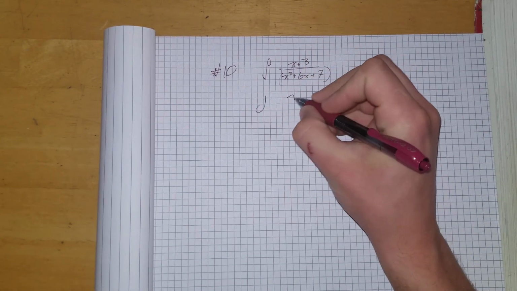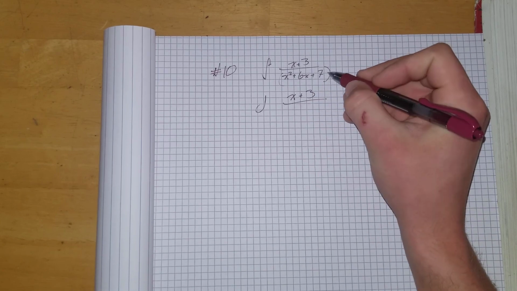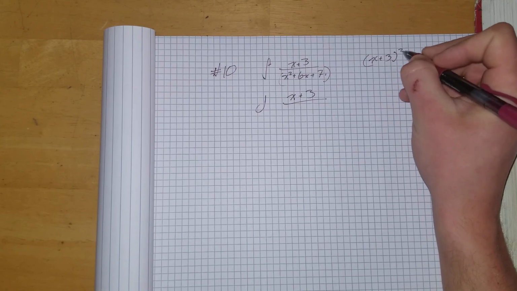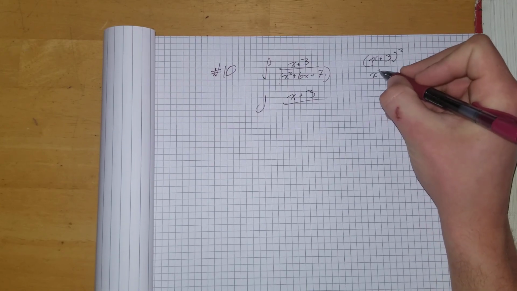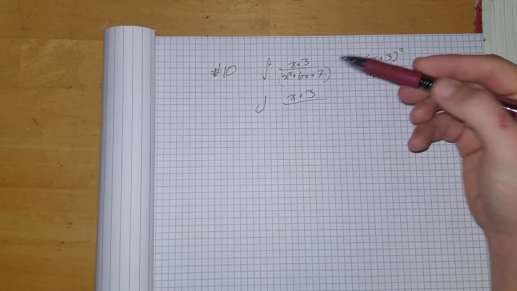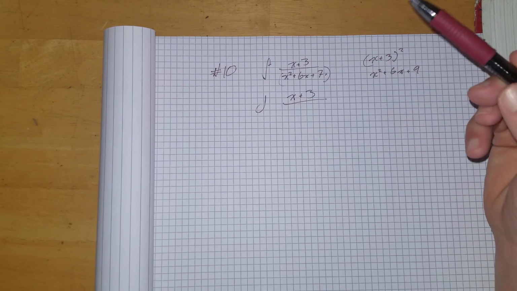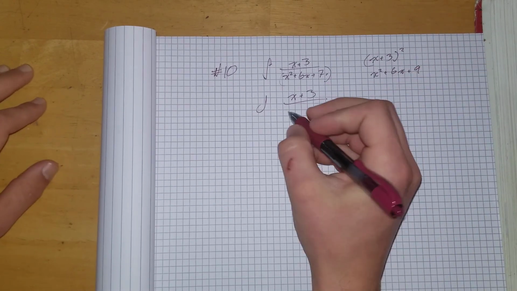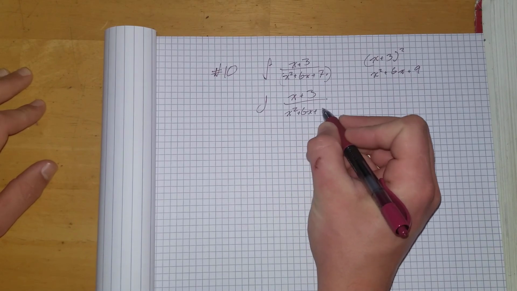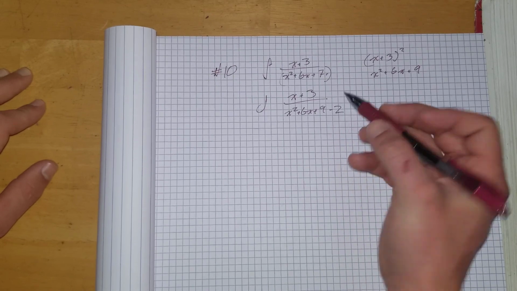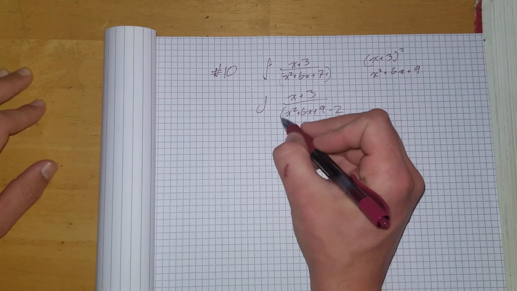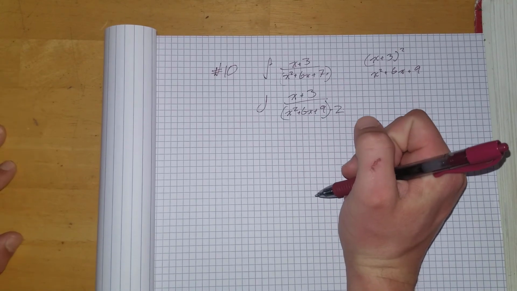If you look at this, this is pretty close to x plus 3 squared, right? X plus 3 squared would be x squared plus 6x plus 9. We have x squared plus 6x plus 7. So what we can do is rewrite this as x squared plus 6x plus 9 minus 2. These are the same thing. I just manipulated it a little bit so that we would have x plus 3 squared.